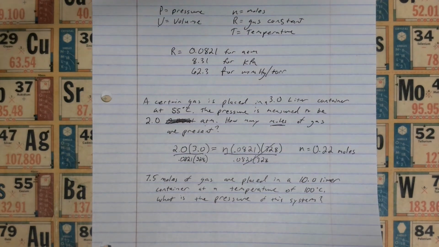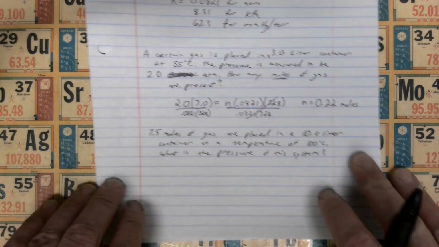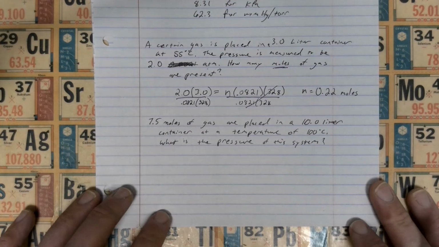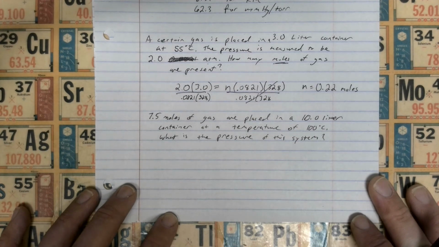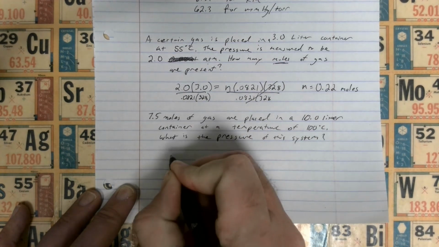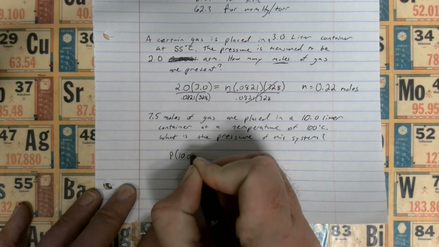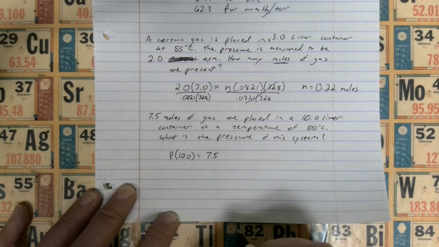Now, let's do one more. So here we have 7.5 moles of gas placed in a 10-liter container at a temperature of 100 Celsius. What is the pressure of this system? So the question is asking me for pressure this time. So P is my unknown. Volume is 10 liters, n is moles, which is 7.5.